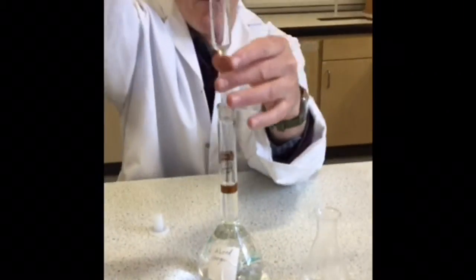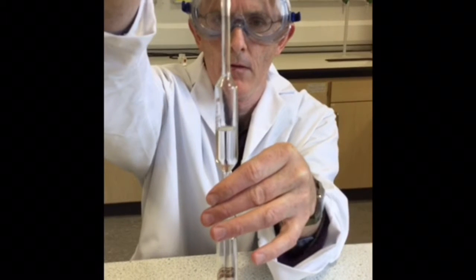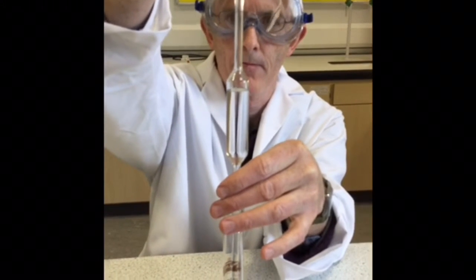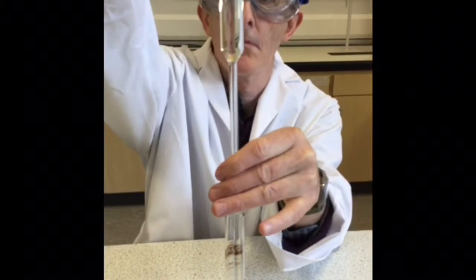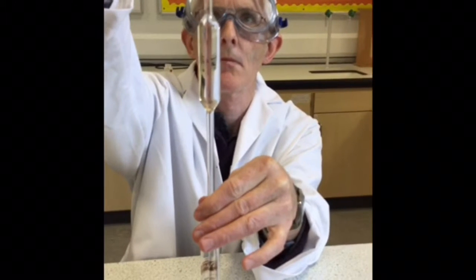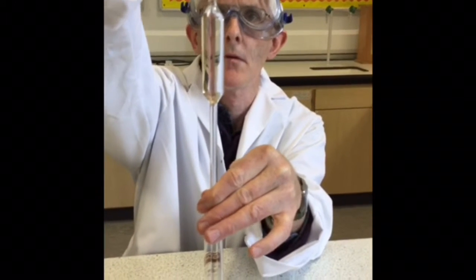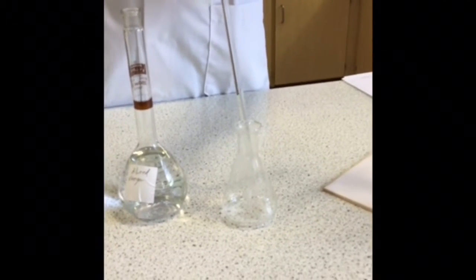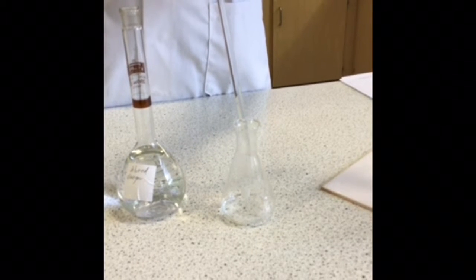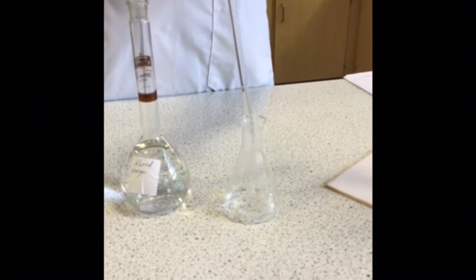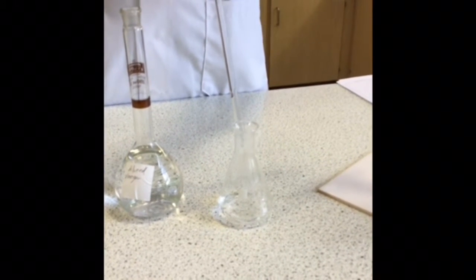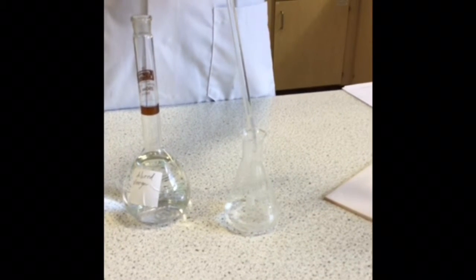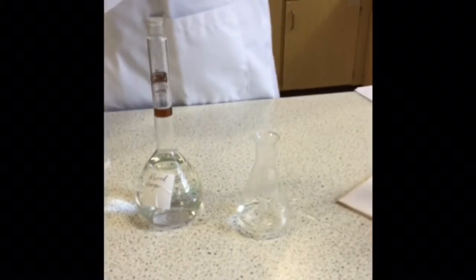We then transfer 25 cubic centimetres of our diluted vinegar sample into a conical flask. We'll add a few drops of indicator, and then we're ready to start doing our titrations with our previously standardised sodium hydroxide solution. So we'll do a rough titration and then as many titrations as necessary to achieve concordancy.